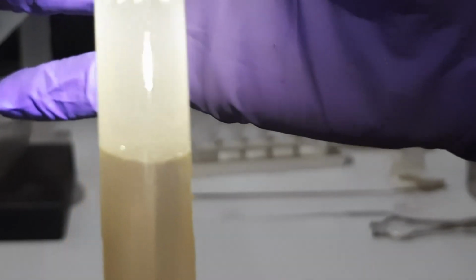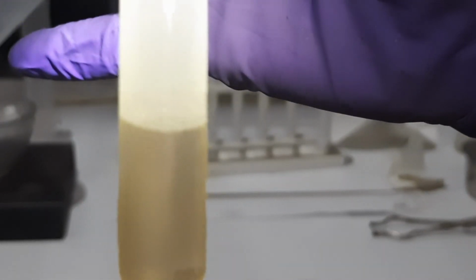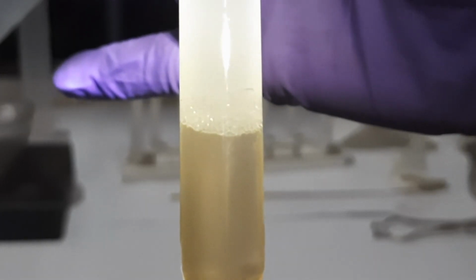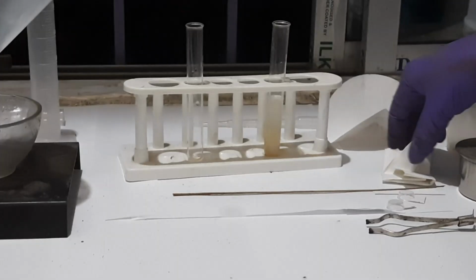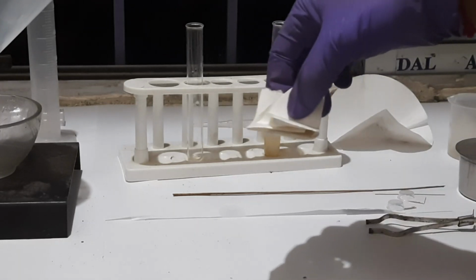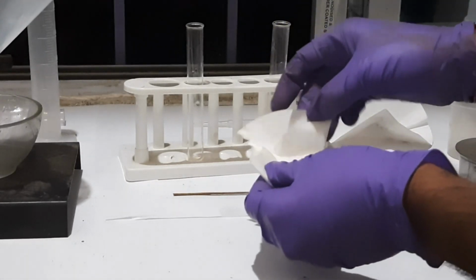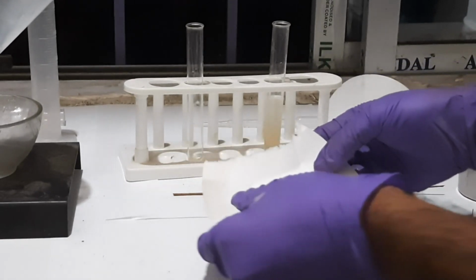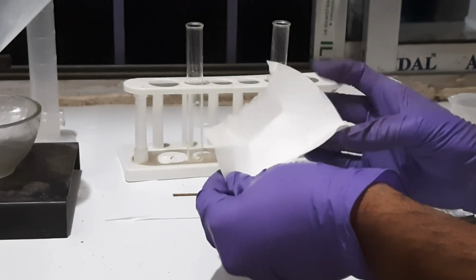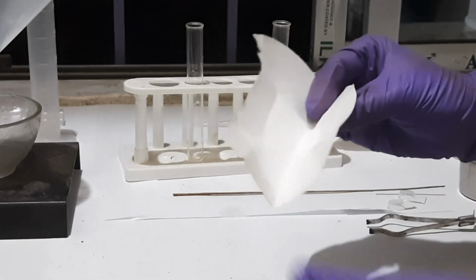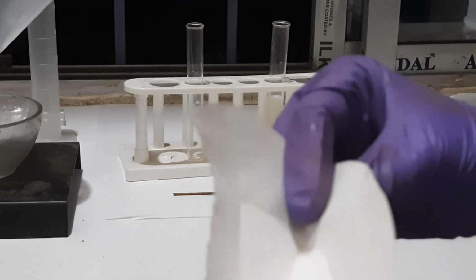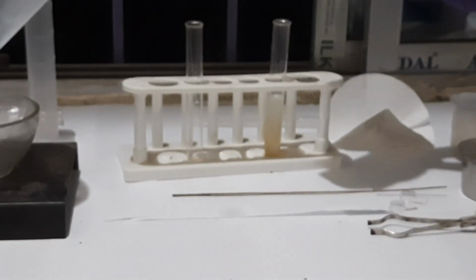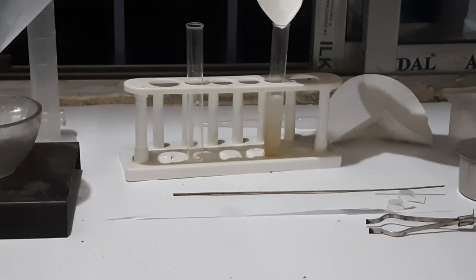Now we'll settle it for 10 to 15 minutes, and then a little amount of salt will be given. After 10 minutes, we shall give some salt, simple NaCl, common salt. A little amount is required.